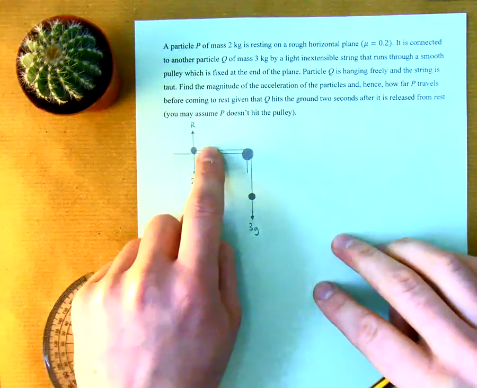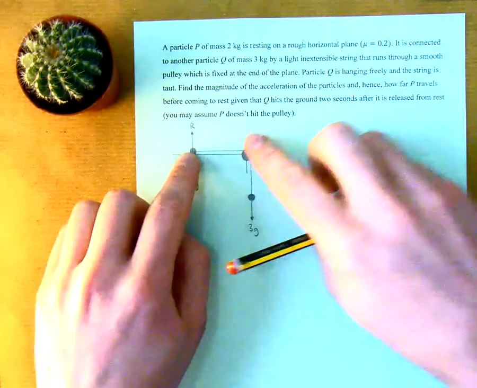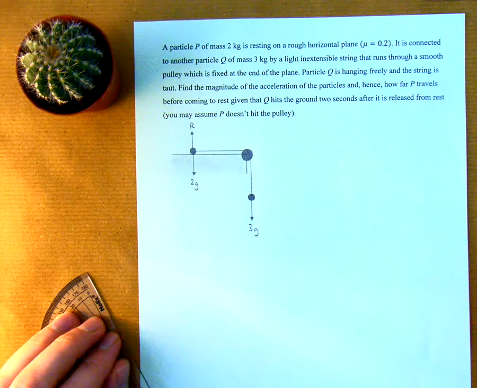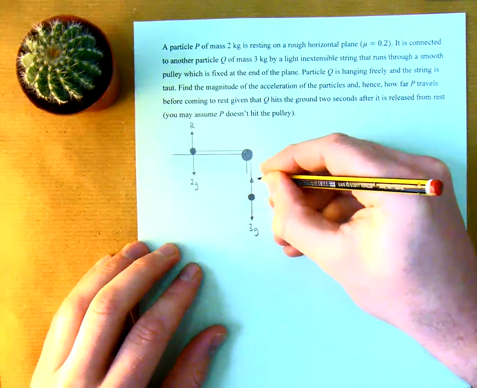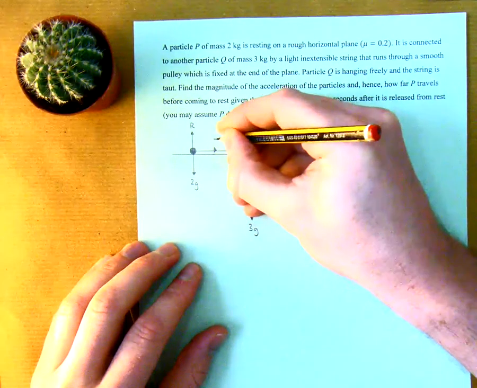We're going to say that essentially the string has snapped because there's going to be no tension here. And then how far does P go before coming to rest? Assuming that it never actually reaches the pulley. The pulley's far enough away to give it enough time to stop. So let's add in some of our other forces. I have tension in the string here, and I have tension in the string here.